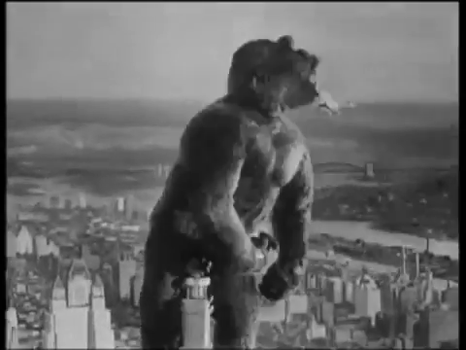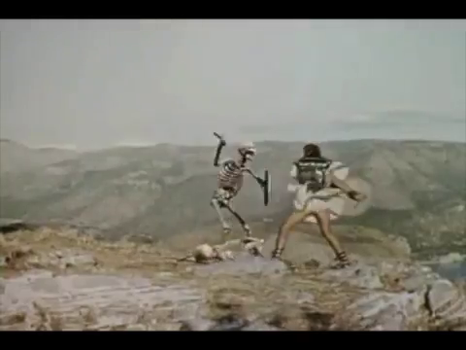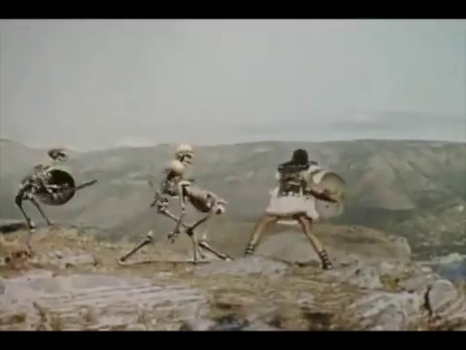How do you bring a giant ape, monsters, and mythical creatures to life? The answer is through a labor-intensive, detail-oriented process called stop-motion animation.